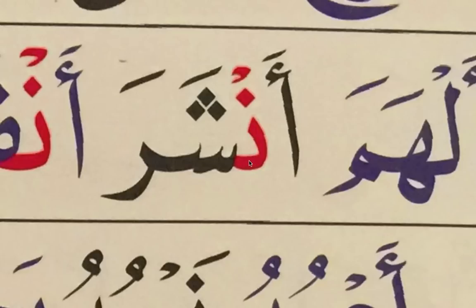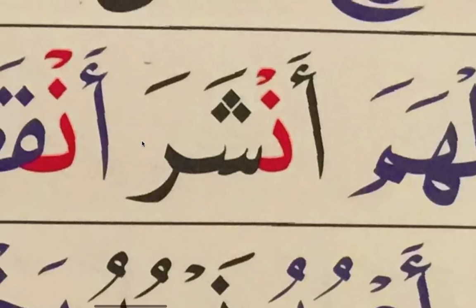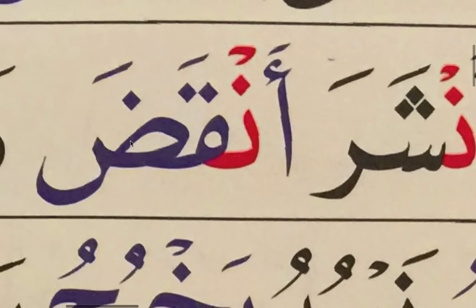Hamza fatha noon sukoon an. Sheen fatha sha. Ansha. Ra fatha ra. Ansharra. Another example of the same.